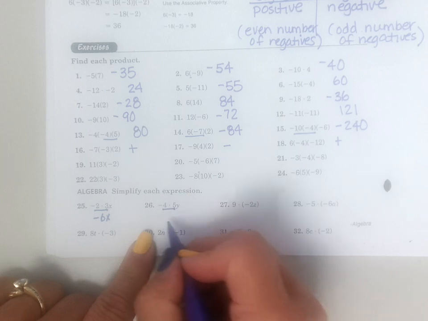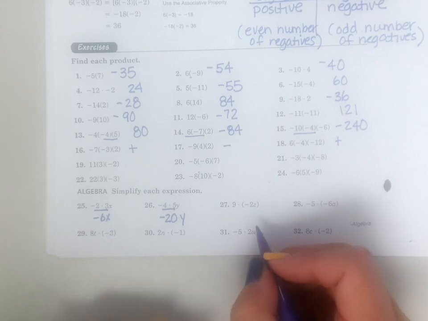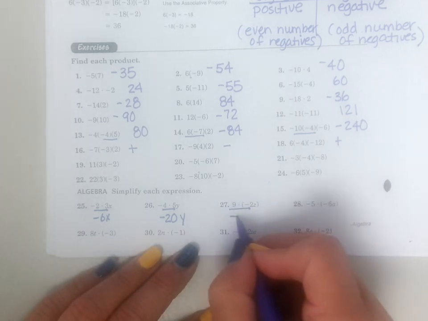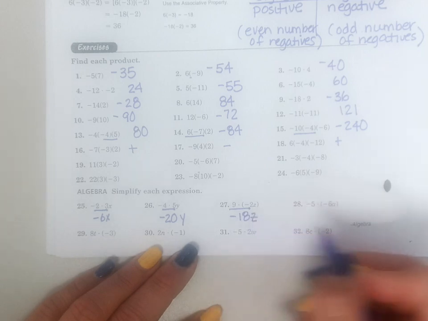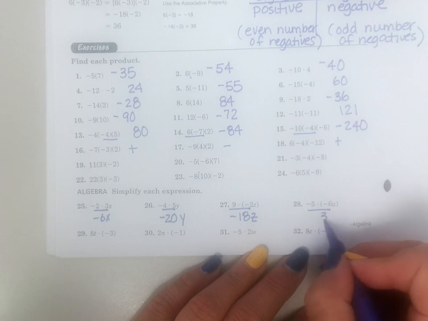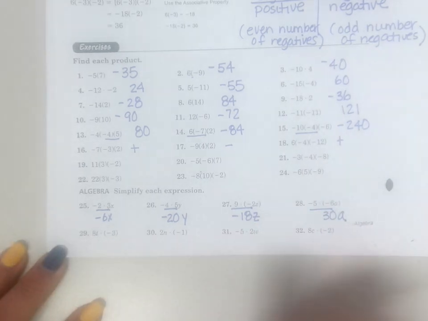I'm going to multiply the two numbers together, get negative 20, and it's still going to be times y, because I can only simplify the number part because I don't know what the letters are worth. So I can't solve it. 9 and negative 2, because this is all multiplication, is negative 18 times z. I'm going to multiply the negative 5 and the negative 6, get positive 30 and a. If you want to pause and try these and then unpause, you can.